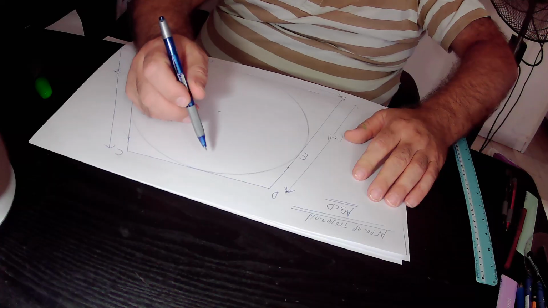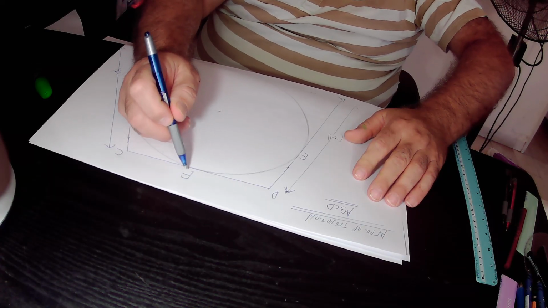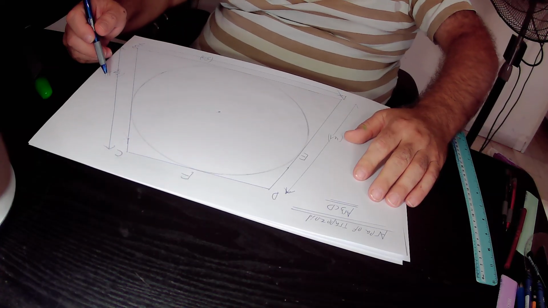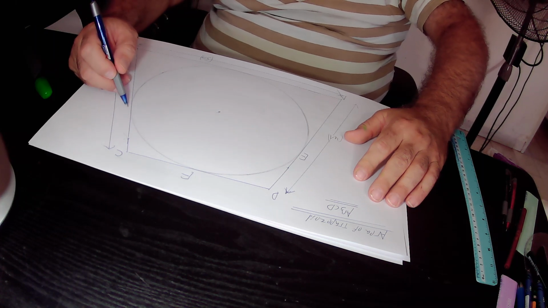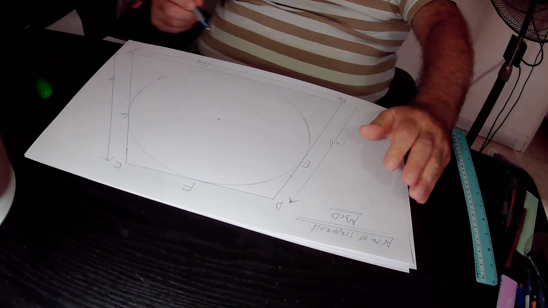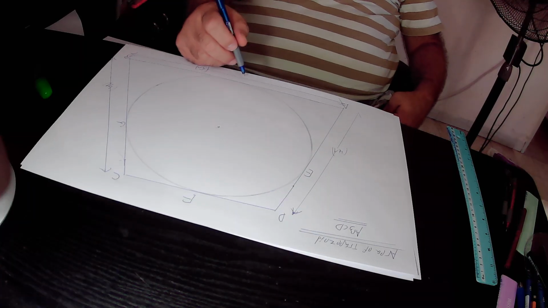This point is point F. Likewise, we define the point of tangency of tangent CB with this circle. This point is point G. We define the point of tangency of tangent AB with this circle. This point is point H.